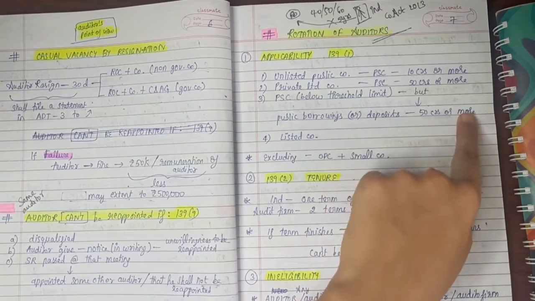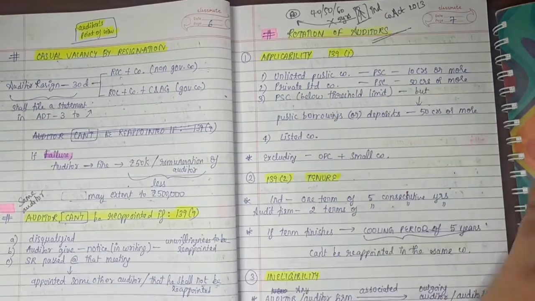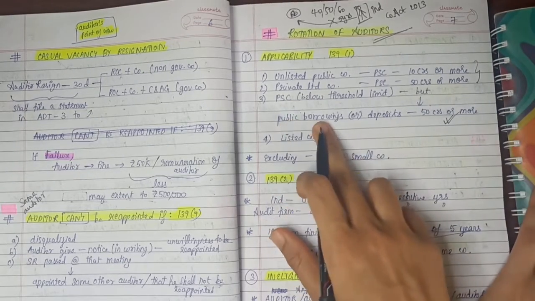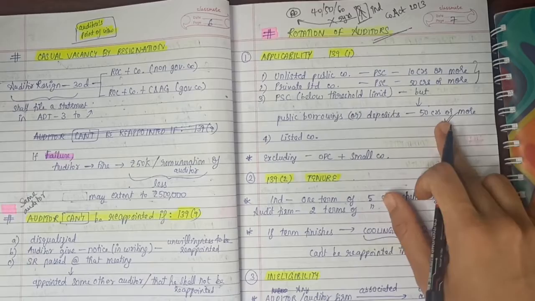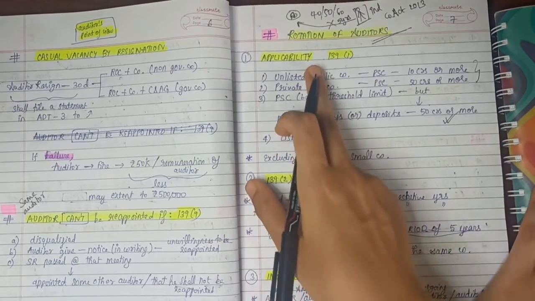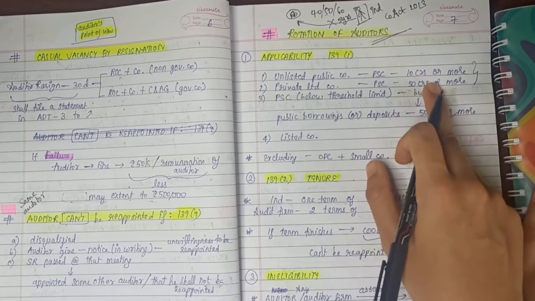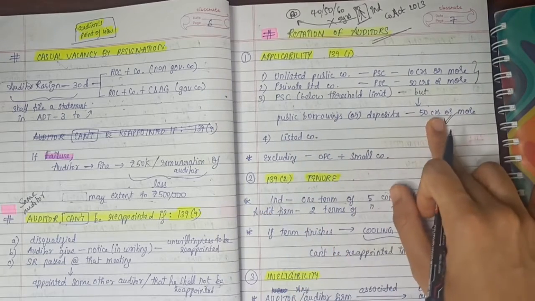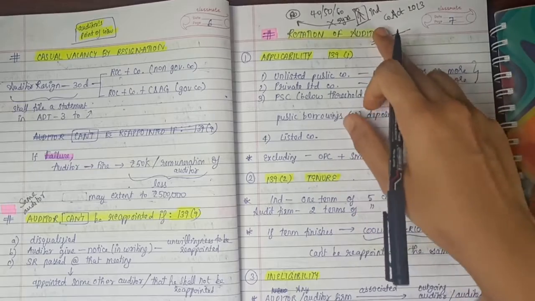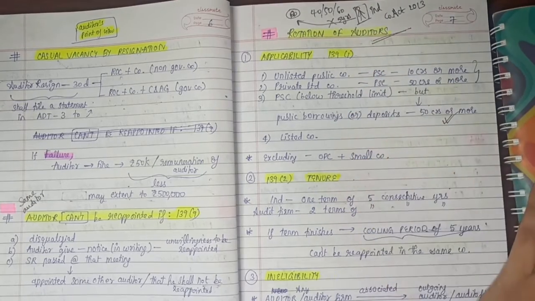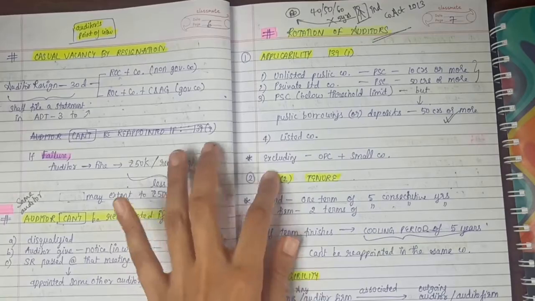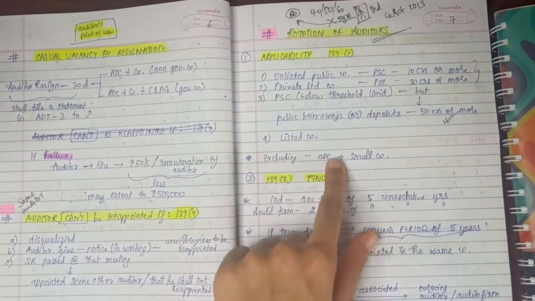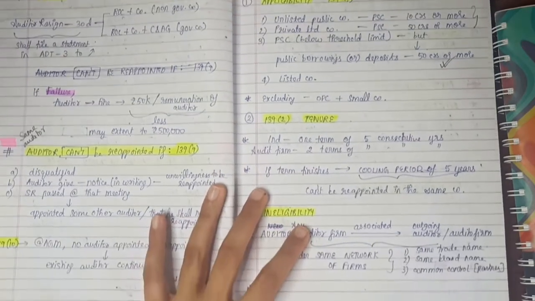If it is 50 crores or more, and even though they do not fulfill this threshold limit, but they fulfill the threshold of public borrowings and deposits being 50 crores or more, then such companies, even though they are unlisted and private and do not fulfill the threshold criteria, if they have public borrowings and deposits of 50 crores or more, they still will come under the concept of rotation of auditors. Next, listed companies will also come. Here, which company will not follow the rotation of auditors? They have given exclusion. It is one person company and small company.